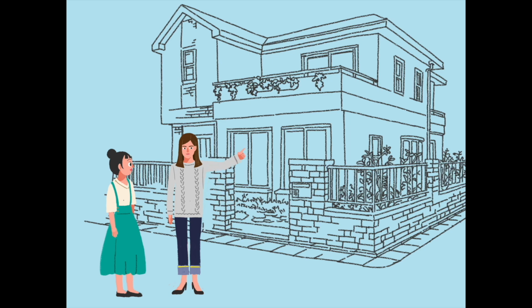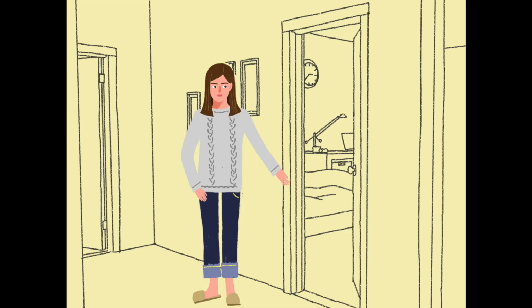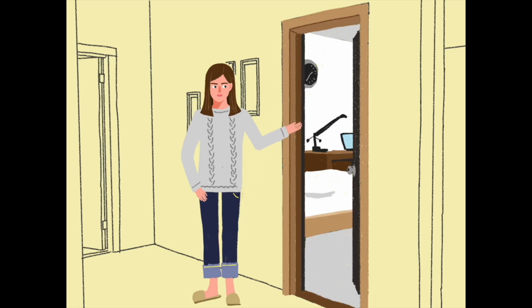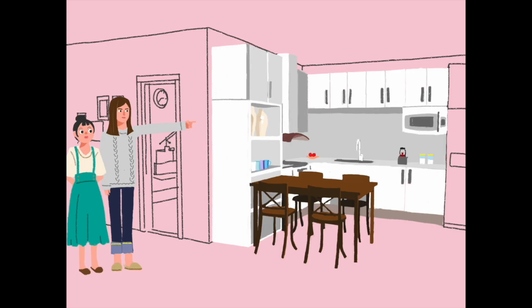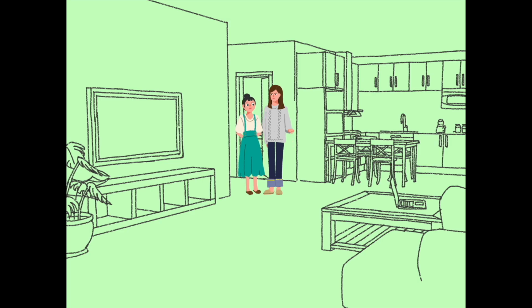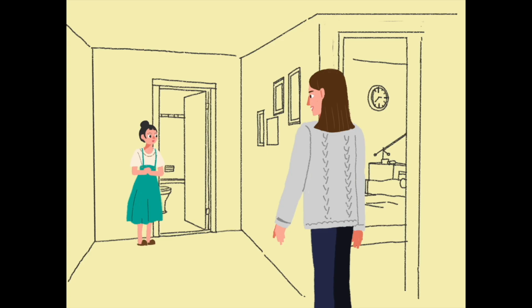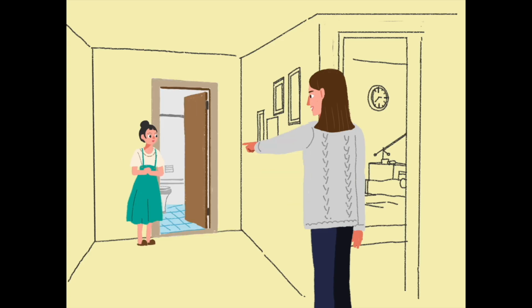여기는 우리 집이에요. 여기는 내 방이에요. 저기는 주방이에요. 저기는 거실이에요. 거기는 욕실이에요.